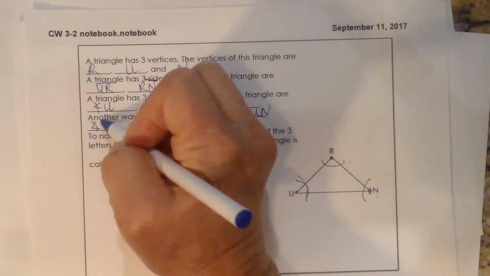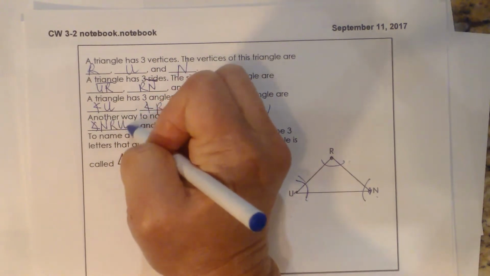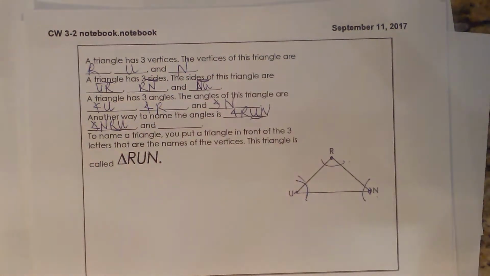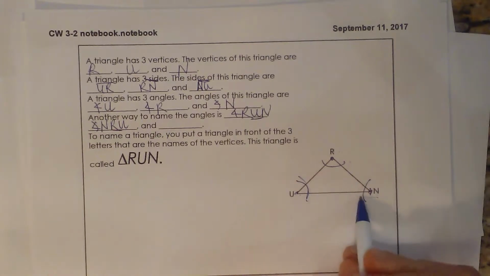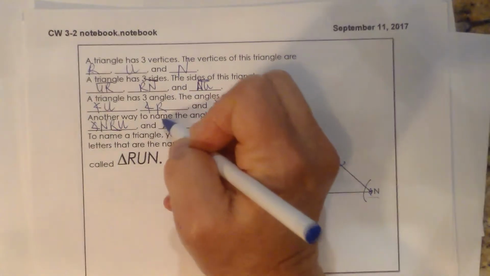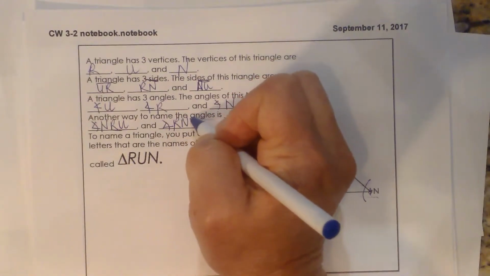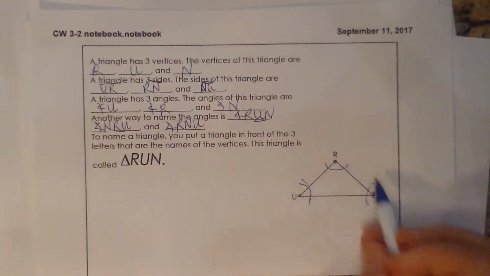So let's name that one NRU. And notice the vertex is in the center for each one of these. And then this last angle over here, N, I can either name RNU or UNR. So I just picked one of those.